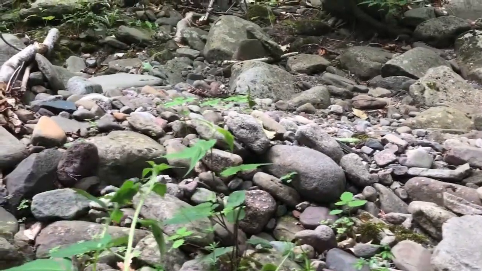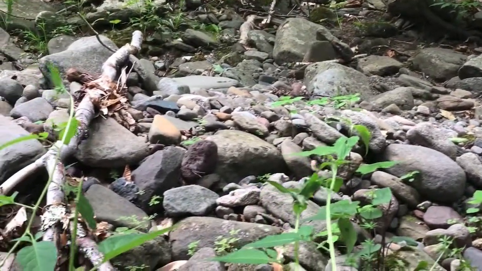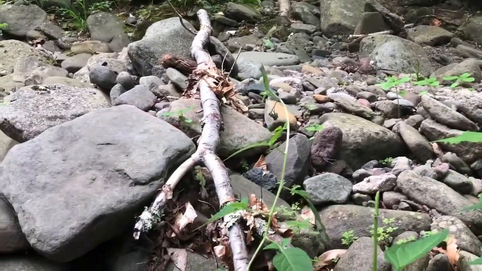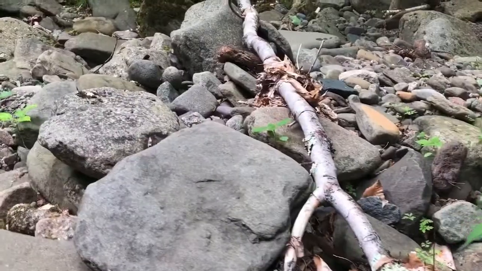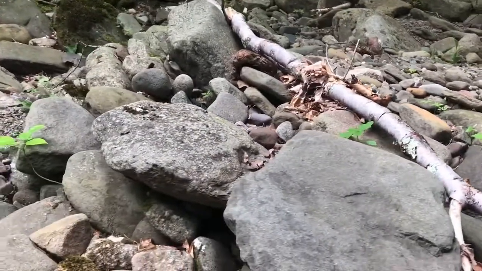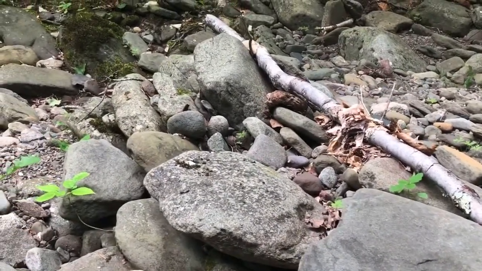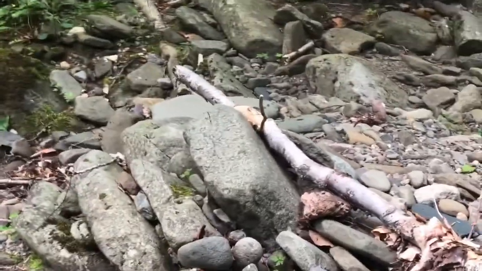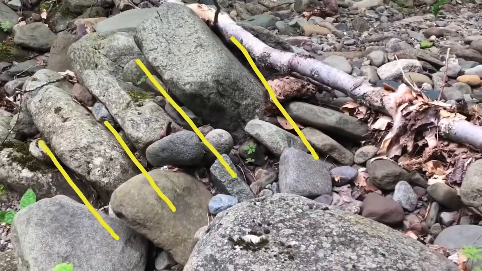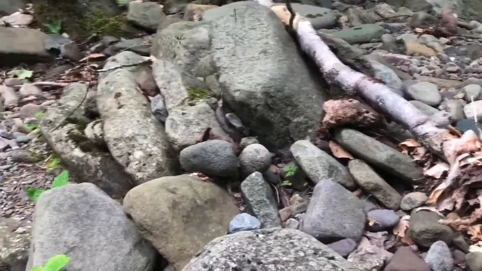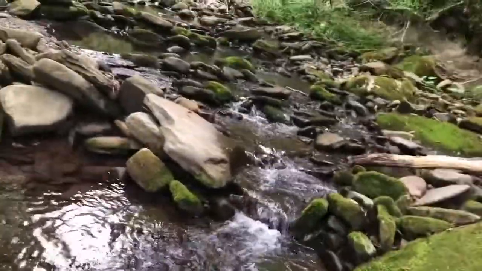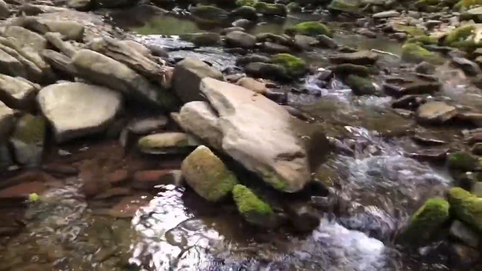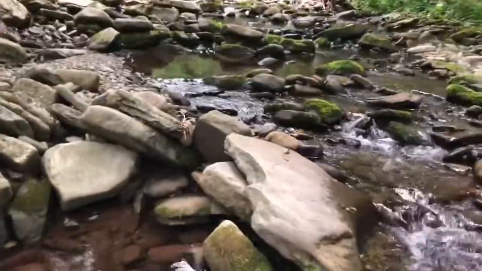This bar has larger material, bigger cobbles and boulders, but it also has this stick left behind by a higher flow. Downstream of the stick, you see this nicely defined imbricated pattern with these overlapping boulders. Whoa, here's a really good one.